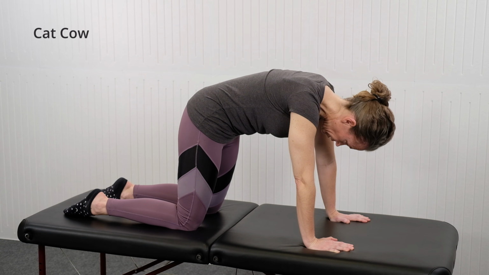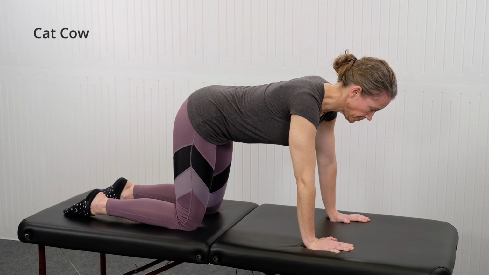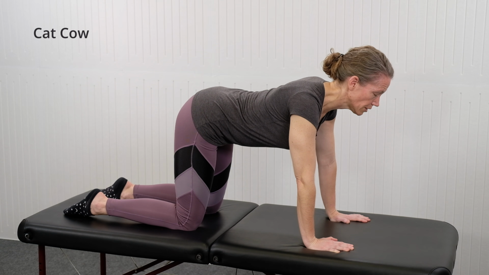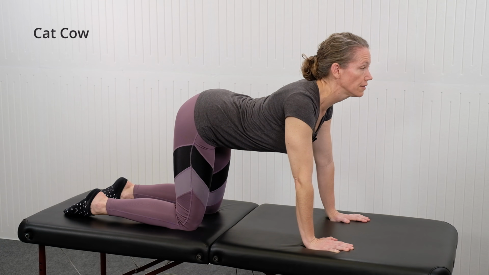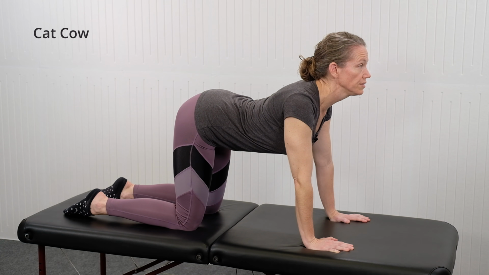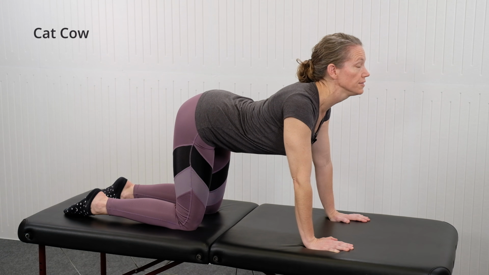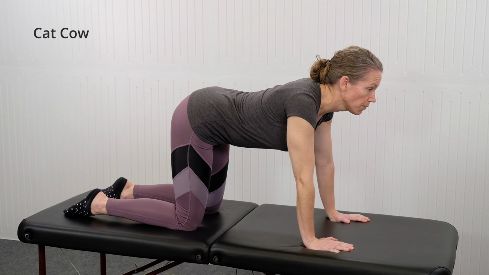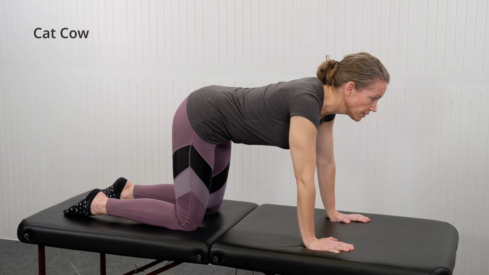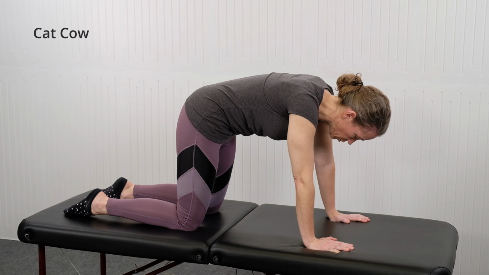And then slowly start to come back up to the starting position. And now keep going into cow position, arching your entire spine, lifting your hips up toward the ceiling, and lifting your head. Pause at the top, and then slowly come back to the neutral midline position, and keep going into cat. Move with slow and controlled motion.